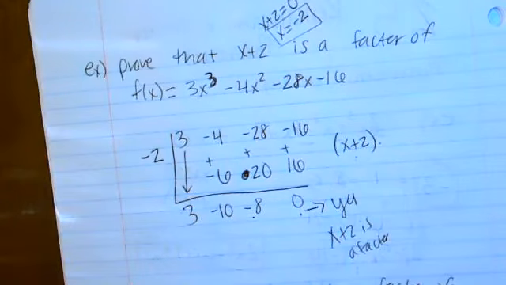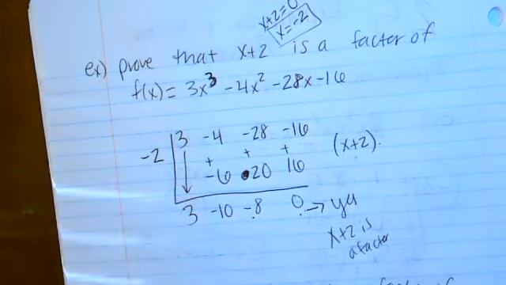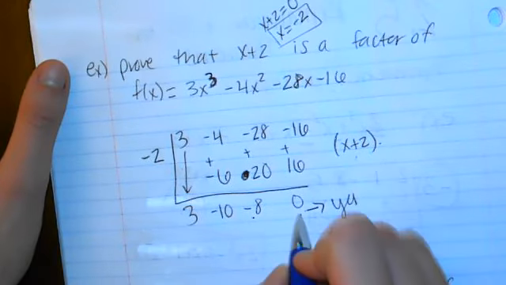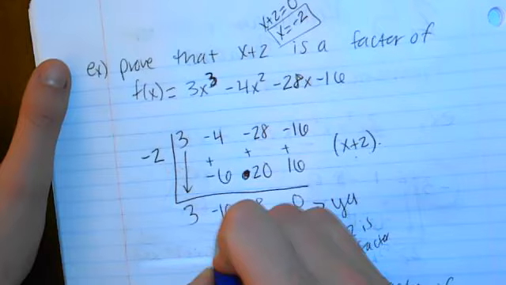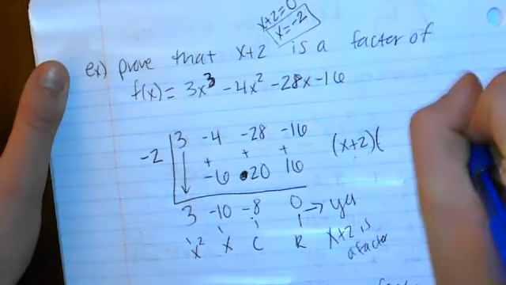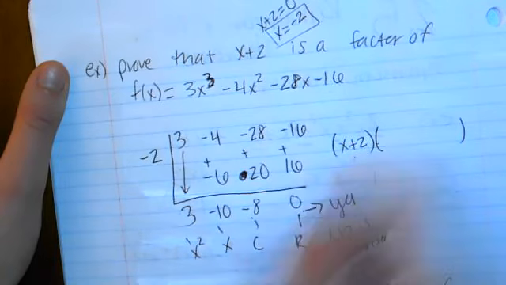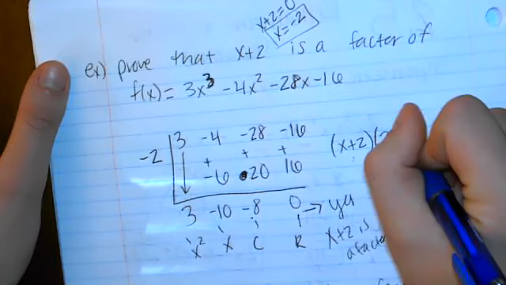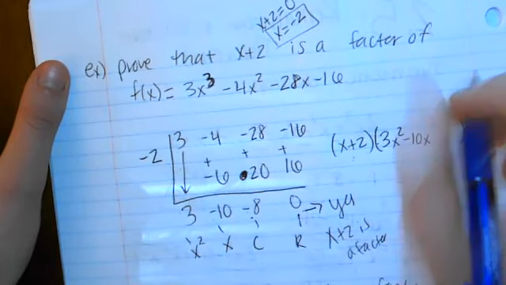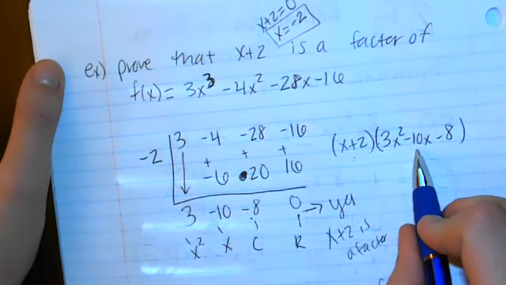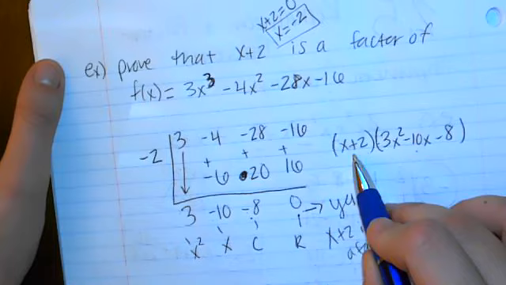So synthetic division not only helps us do substitution, find points on a graph, find solutions or factors of a function, but it also helps us factor a function out. So this is my remainder, this is my constant, my x, and my x squared. So let's rewrite this out. 3x squared minus x, minus 10x, sorry, minus 8.